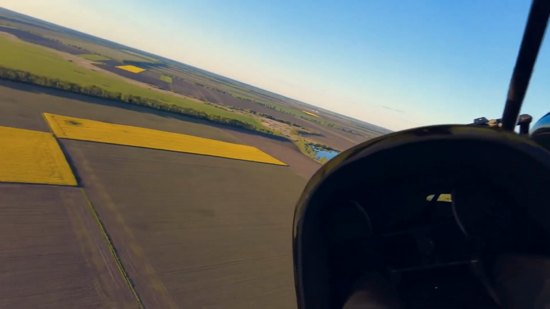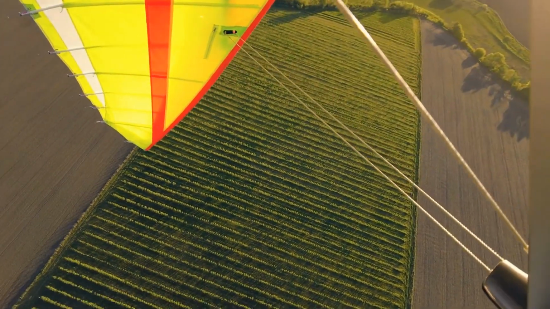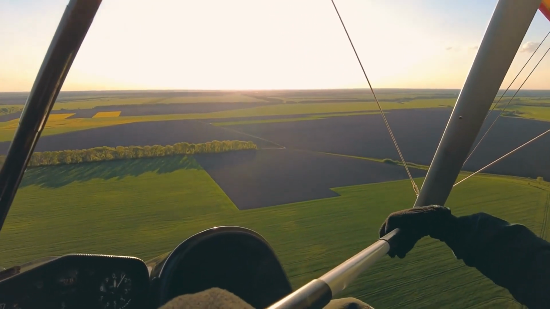And, of course, coordination is everything. Roll, pitch, and power all need to work together. Hold that bank angle steady, and don't forget to scan for other traffic before and during the whole maneuver.